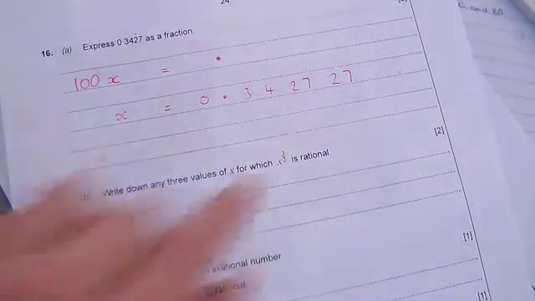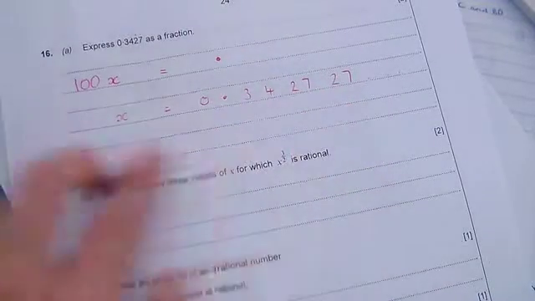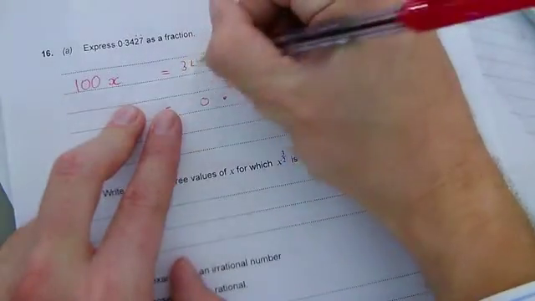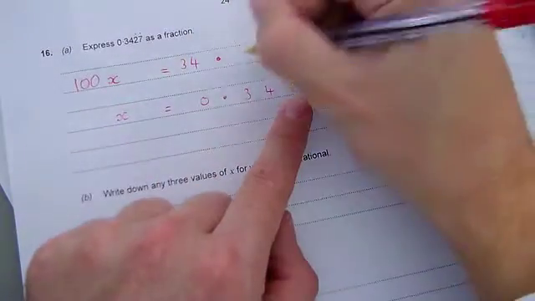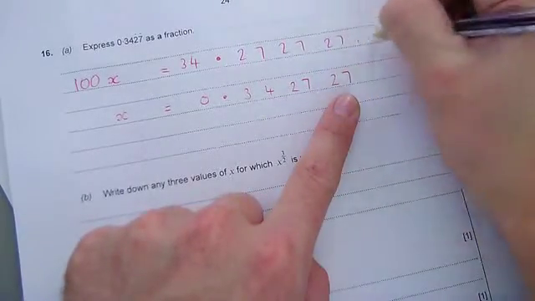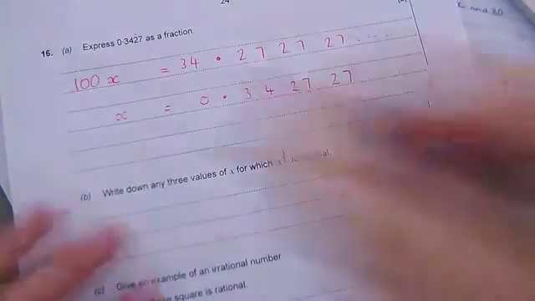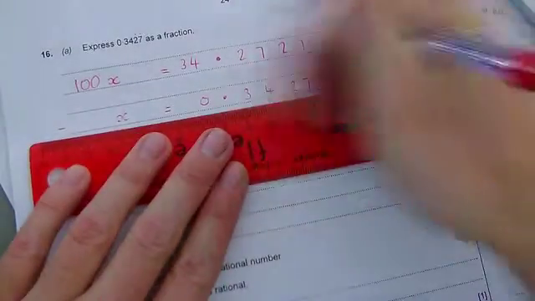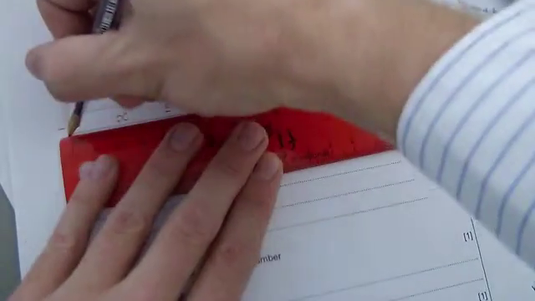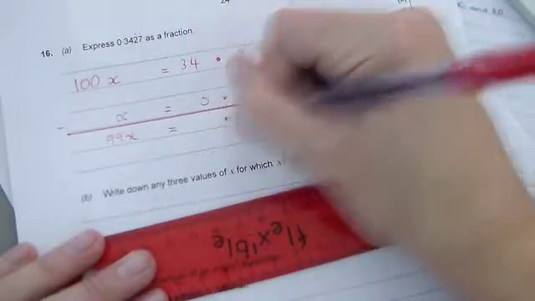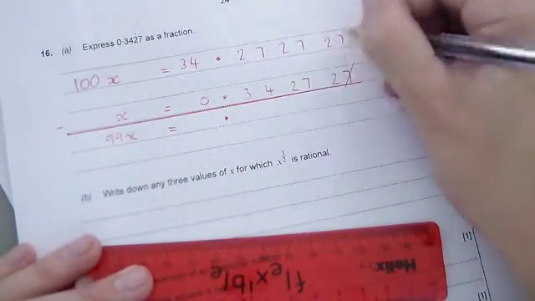If I don't do that, this is going to be too hard to do this question. Times them by 100 shifts everything along 2 places. So that 3 and 4 shifts up to being 34. Okay? The 2 and the 7 shifts above the 3 and the 4. And then 2 and 7, 2 and 7, dot, dot, dot. Yeah? So what I do now is I subtract them. What's 100x take away x? 99x. So again, lining up your equals, 99x and then your decimal point as well.